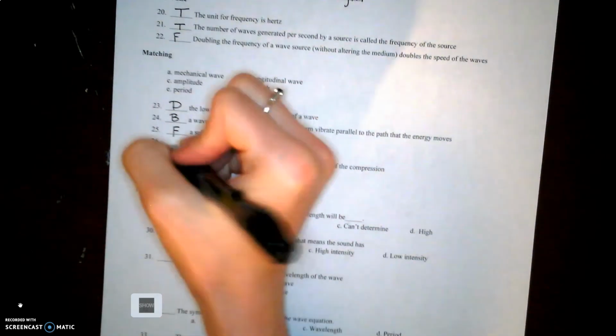A wave which needs a medium to transfer energy, that is going to be A, mechanical wave. 27. In a longitudinal wave, the measure for the density of the compressions would be C, the amplitude. And 28. The time it takes for one wave to occur, that would be E, period.